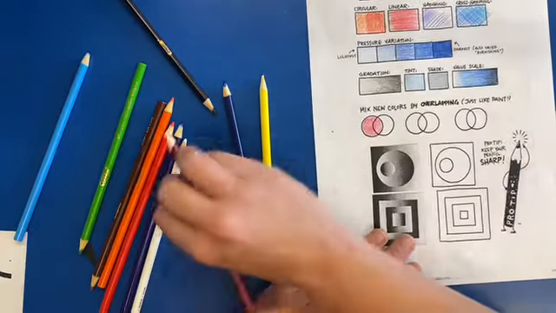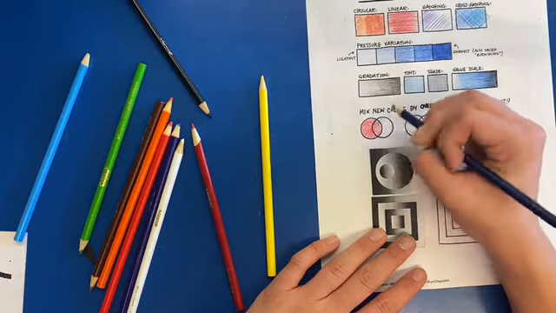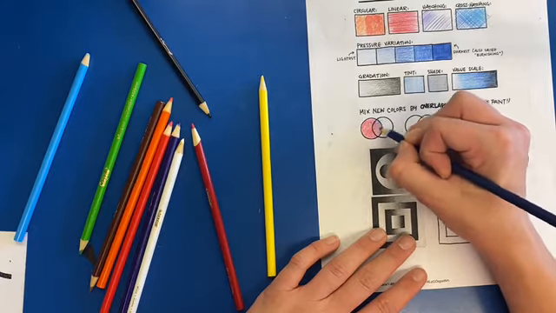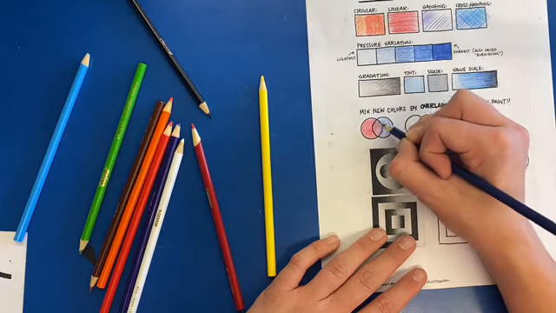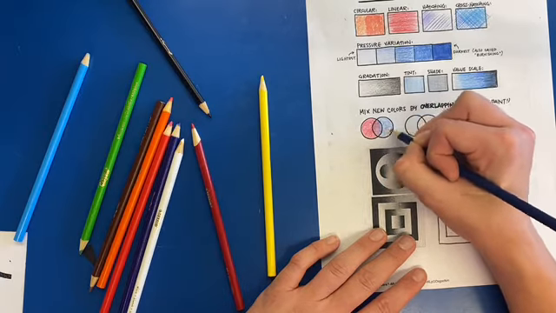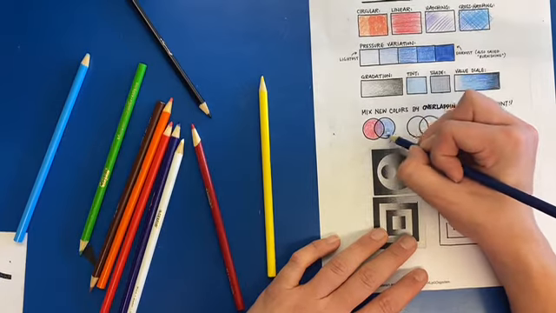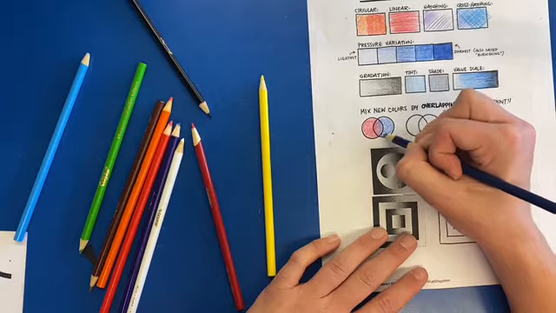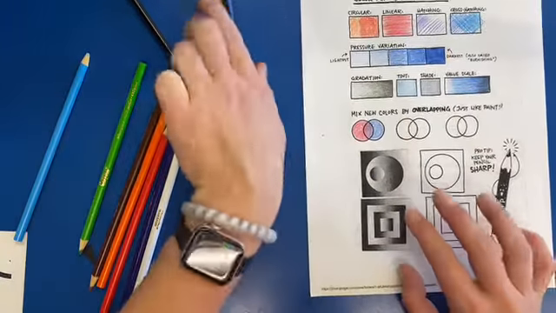Okay. And then let's take our blue very lightly. Okay, start going over. Again, using a circular motion. It creates a purpley color in the center. Nice. Okay, so you could do the primaries.